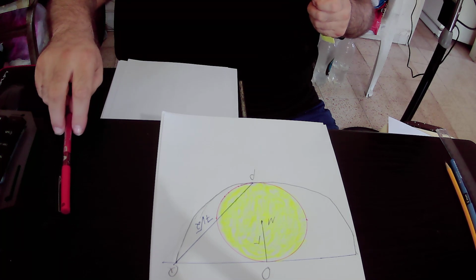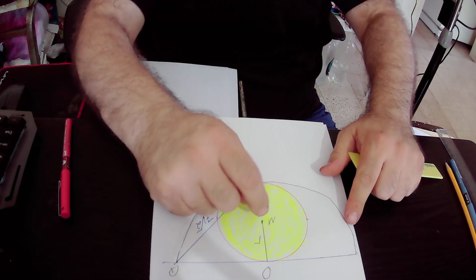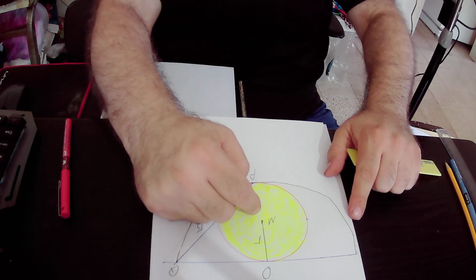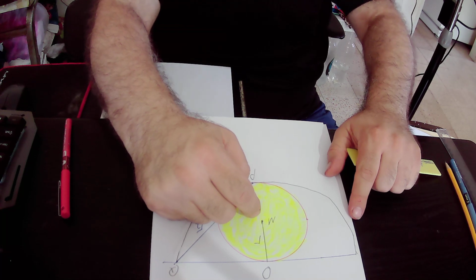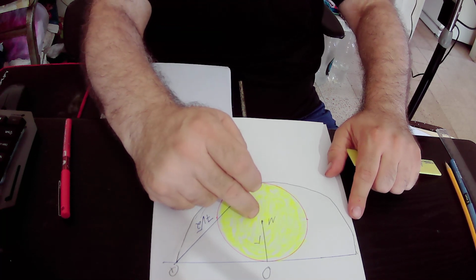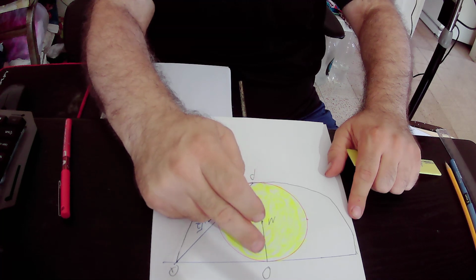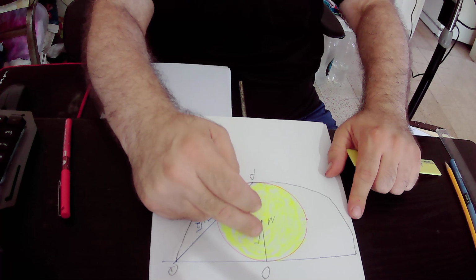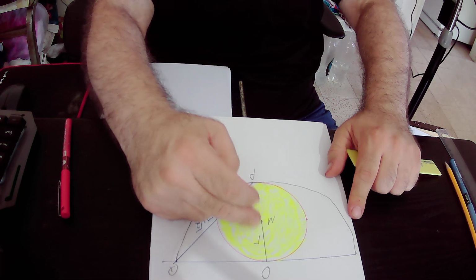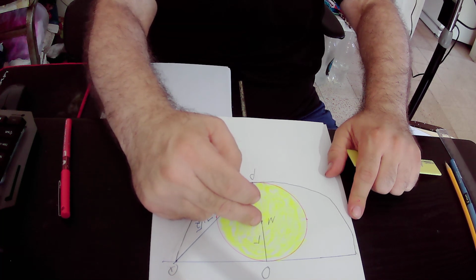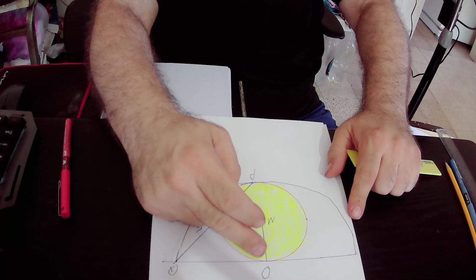The straight line that joins the centers together. We have two centers. Point M is the center of the yellow circle and point O is the center of the semicircle. So the line segment that connects the centers together is the line segment MO.